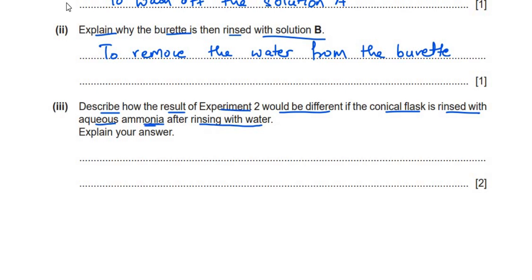Now the problem is that if we rinse the conical flask with ammonia, the amount, the volume of the ammonia inside the conical flask might increase, because some of the ammonia is obviously going to stick to the wall of the conical flask. So if the conical flask has more ammonia, more of solution B in experiment 2 would be required. So they have asked, describe how the results would differ. You need to describe what will be the effect on the result of experiment 2, and we need to explain the answer. That is, to give the reason.